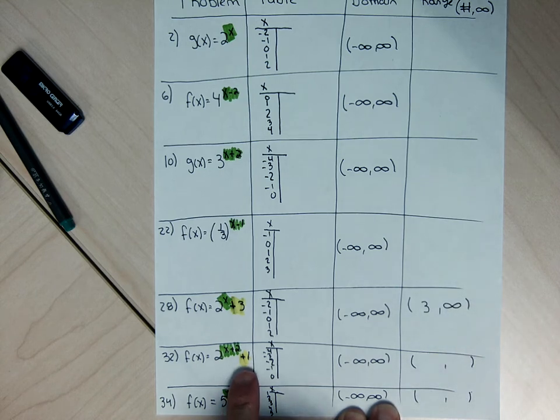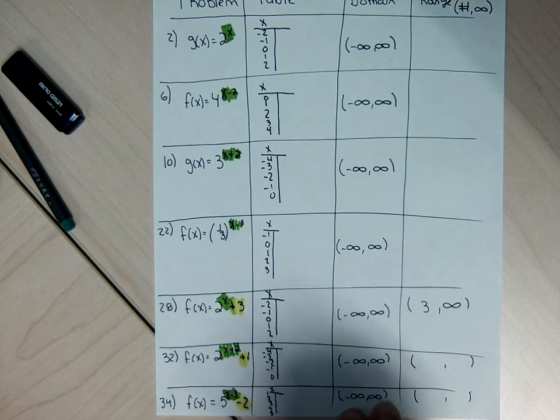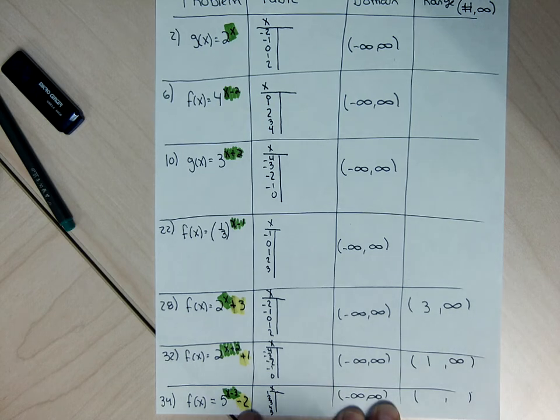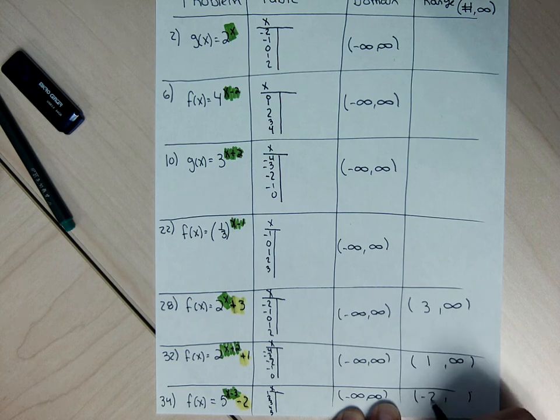In problem 32, the plus 1 that's after the exponent, not part of the exponent, is going to be the start of my range. The end of my range is going to be infinity. And in problem 34, the minus 2 that's not in the exponent but after the function is going to be the start of my range. The end of my range is going to be infinity.